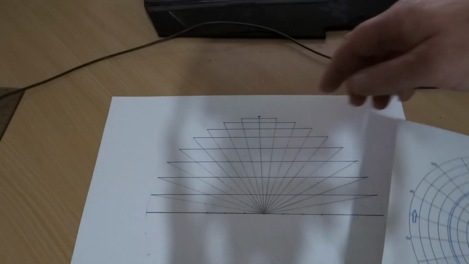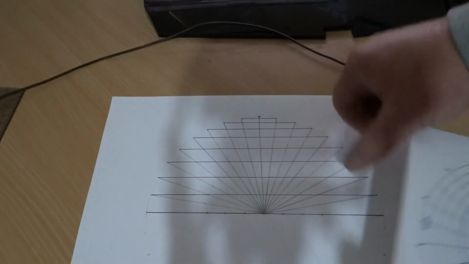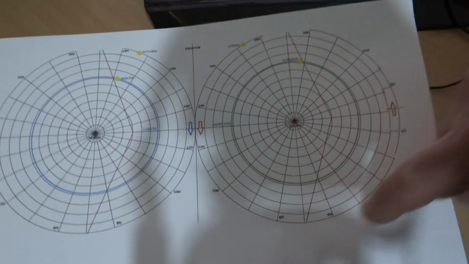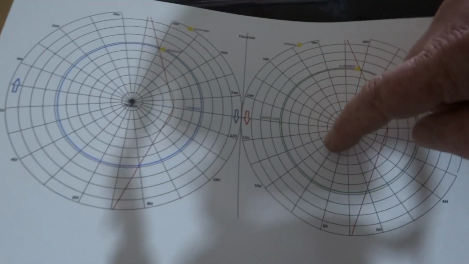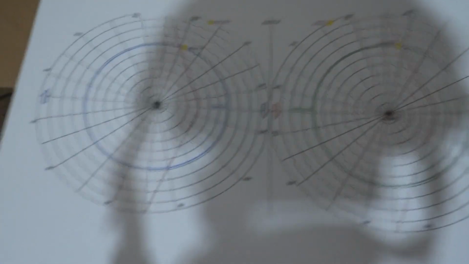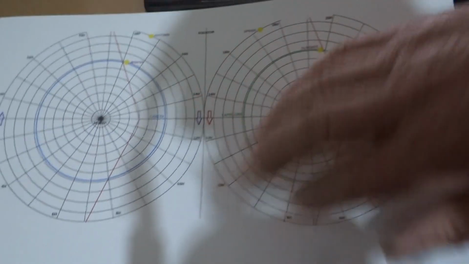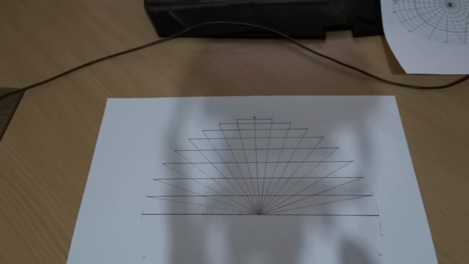For every one of these lines, it represents one of these rings. The smaller the line, the smaller the ring. It's like how you turn a hula hoop on its side. So basically these circles are turned on their side. That's the side angle that you're looking at.